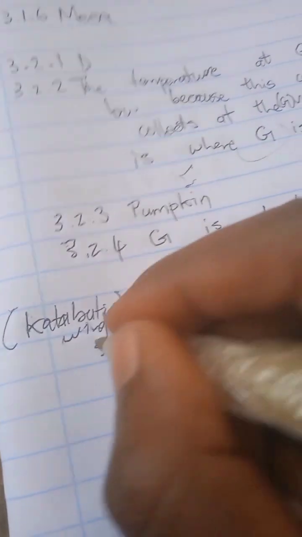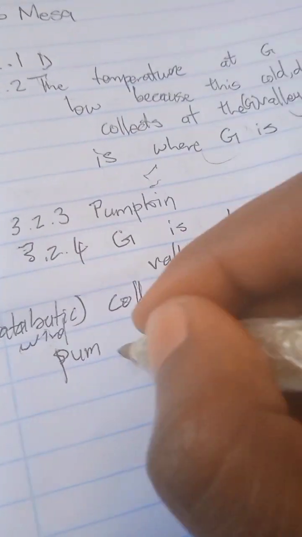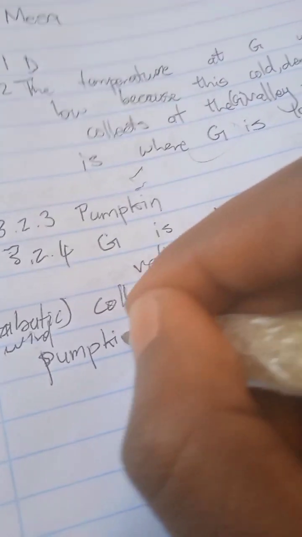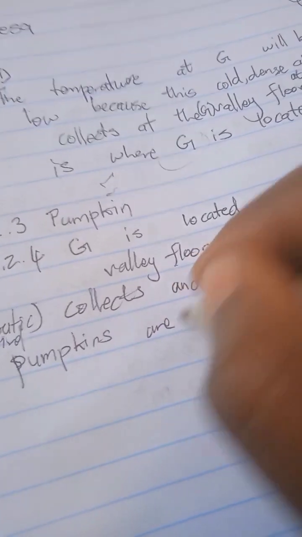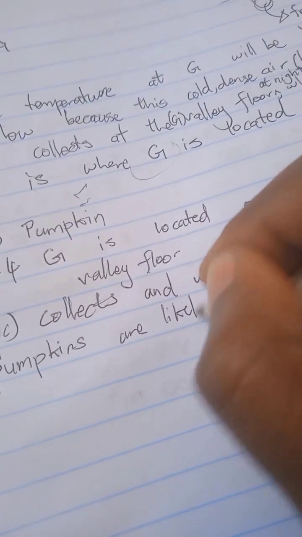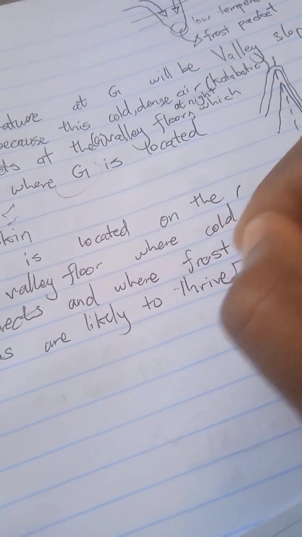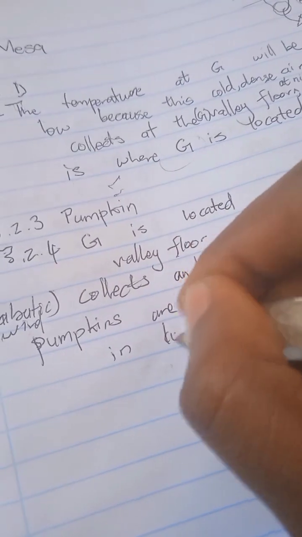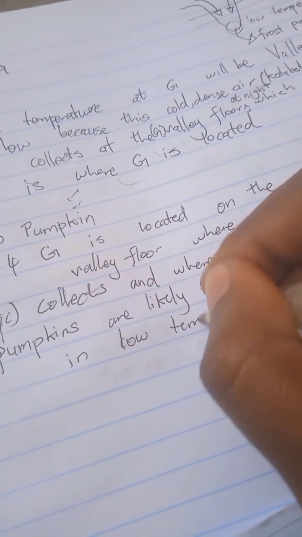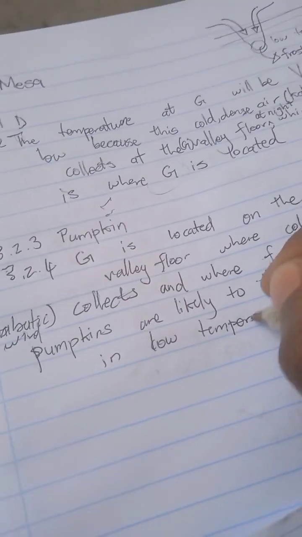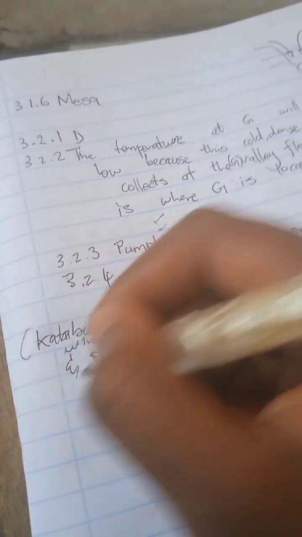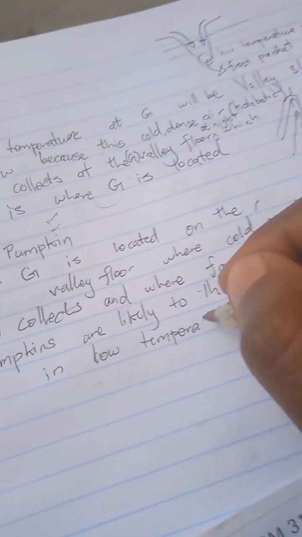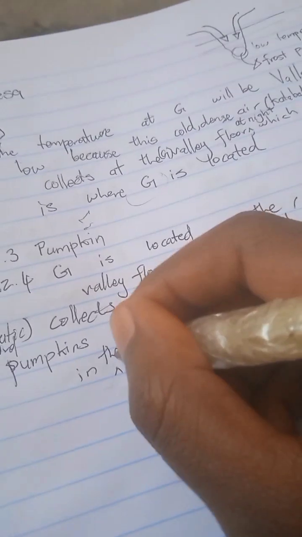So pumpkins are likely to survive or to thrive in cold or low temperatures, or we can say frosts are likely to thrive in these low temperatures.